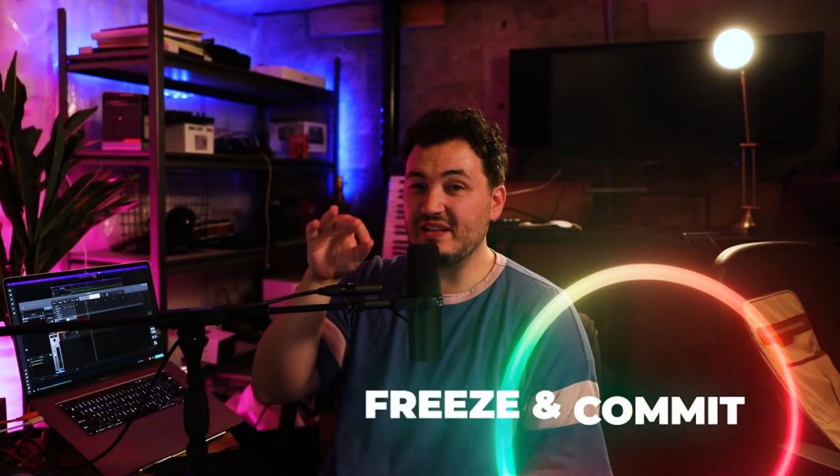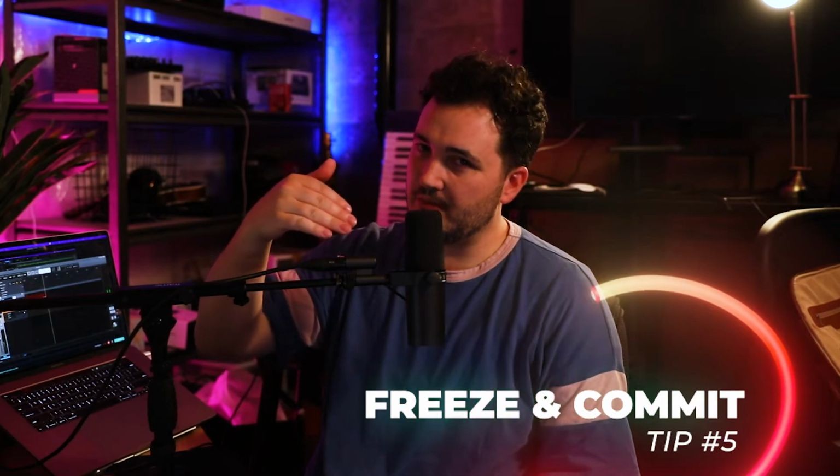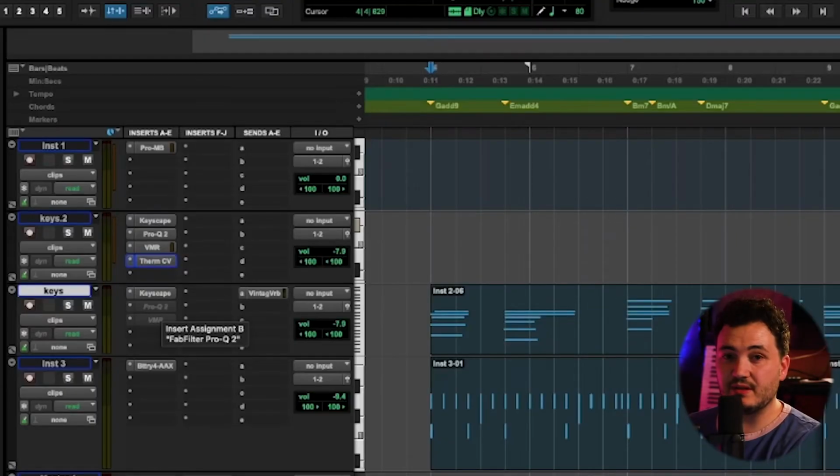Last one, the freeze and commit features. If you're intermediate to advanced, you probably already know this one, but this is worth repeating because there's some extra features that you might not be using. Let's say you're done with the MIDI part, you want to commit the audio to save your system some memory, but you're still playing with the mix and you're still playing with how it sounds with whatever effects you're putting on it. What I'll do is I'll deactivate everything except the actual MIDI instrument itself.